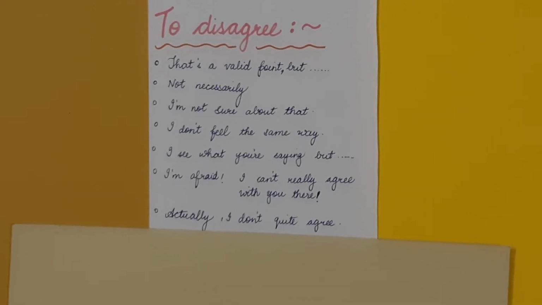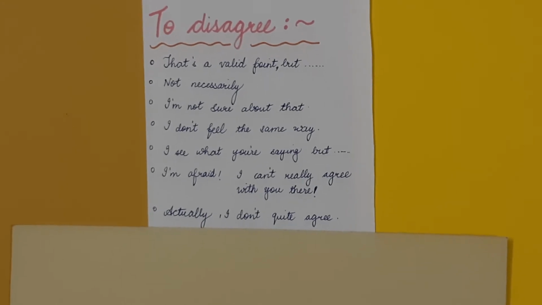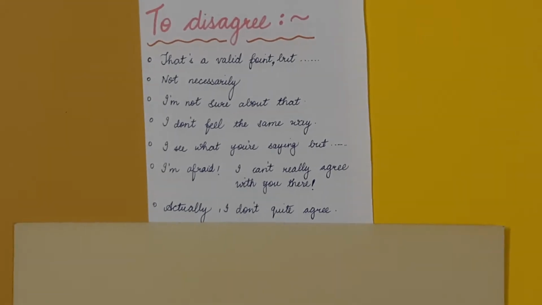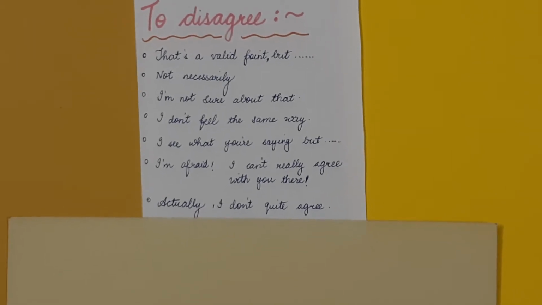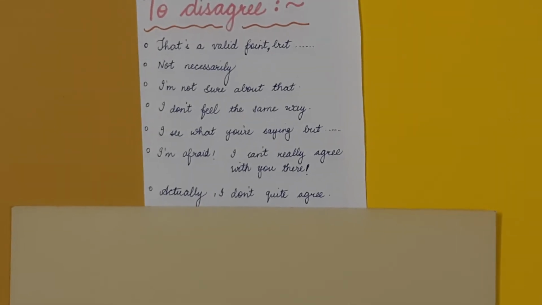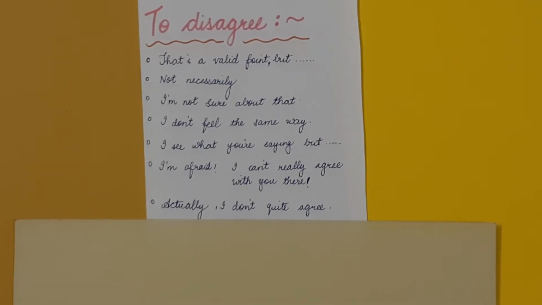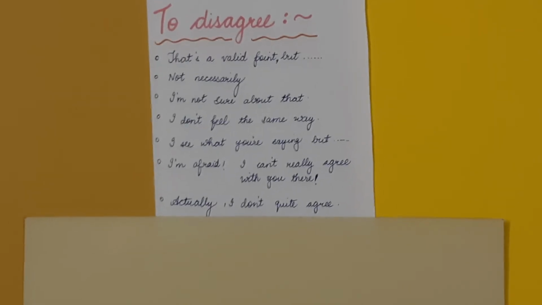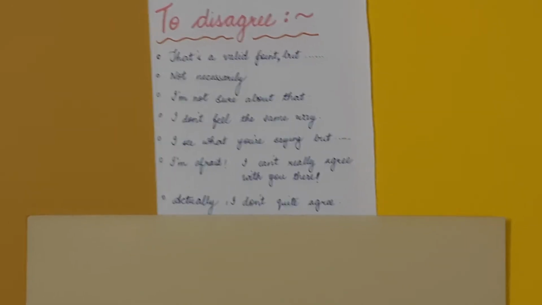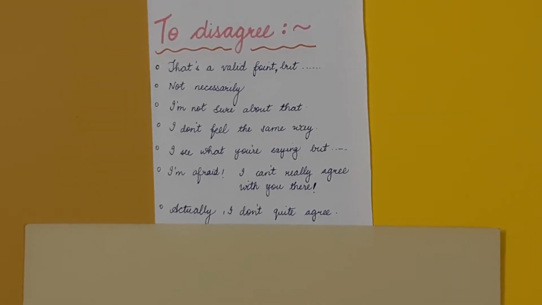The next one is I don't quite agree. You don't quite agree with that person. Actually, I don't quite agree. You say this by preceding it with actually. So actually is a sign that no, you are not into it, or you are giving an excuse for this. You don't totally agree. You don't quite agree. Quite doesn't mean that you are shutting your mouth, that you are quiet. It's just normally used. Natives use this a lot.